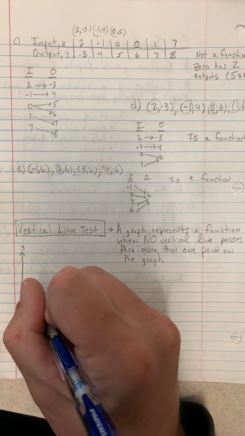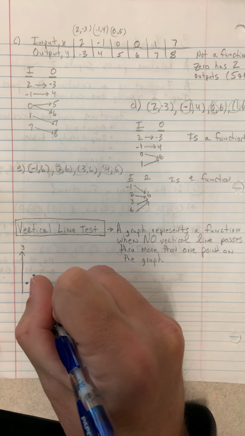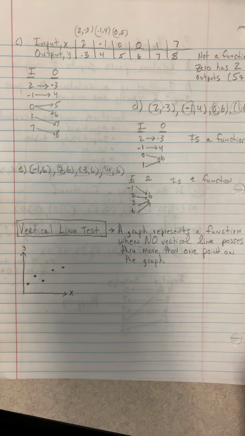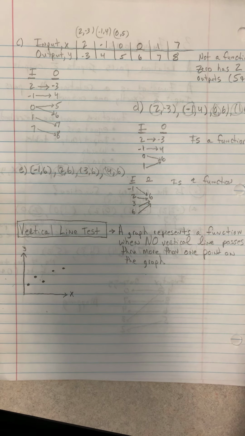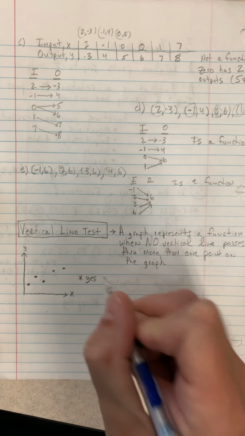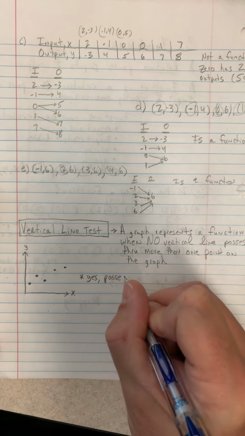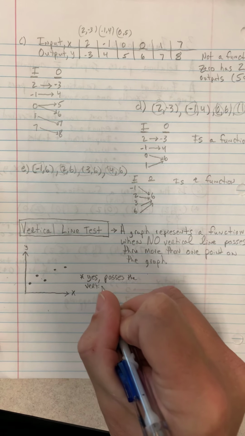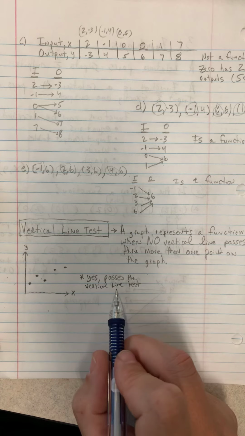And if I have something that looks like this, here's a set of data, and you're going to be asked the same question. Is it a function? I will tell you, yes, this is a function, and the reason it is is because it passes the vertical line test.